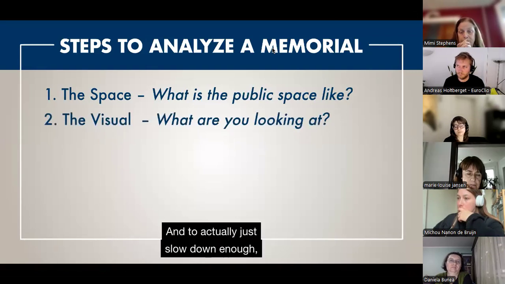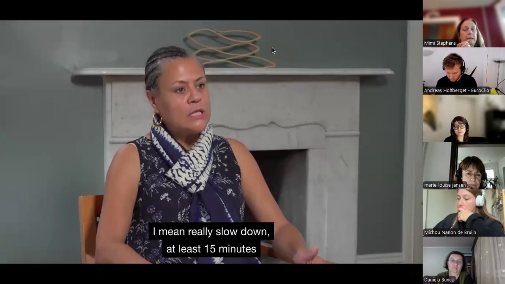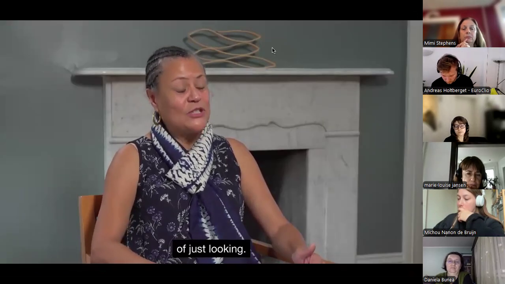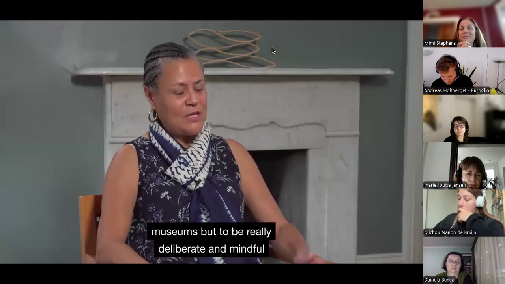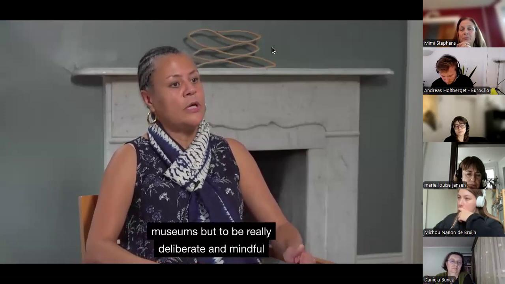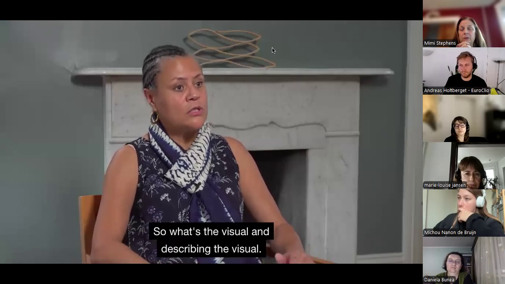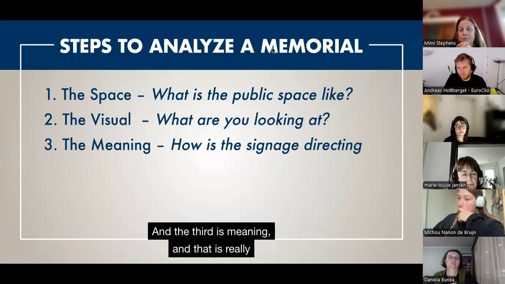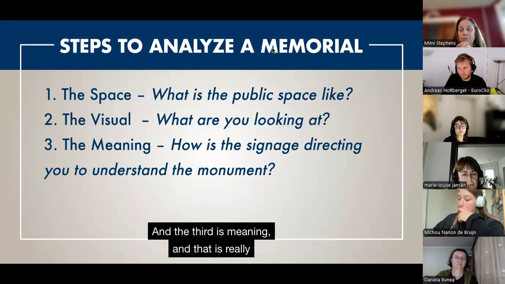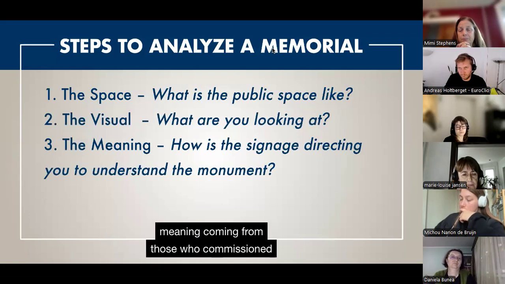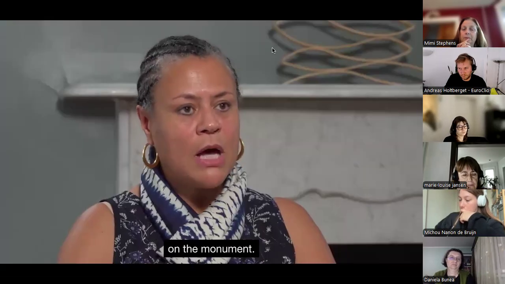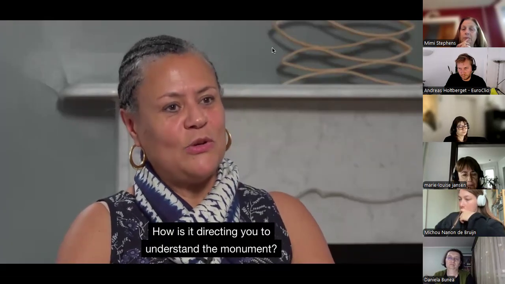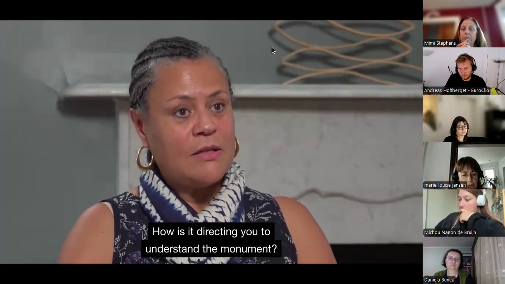And to actually just slow down enough, I mean, really slow down, at least 15 minutes of just looking, right? Not that 17 seconds that we use in museums, but to be really deliberate and mindful when you're looking. So what's the visual and describing the visual? And the third is meaning. And that is really meaning coming from those who commissioned the memorial, any signage in that public space on the monument, and how is it directing you to understand the monument?